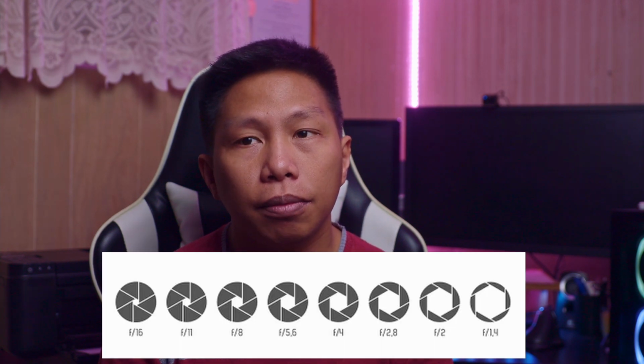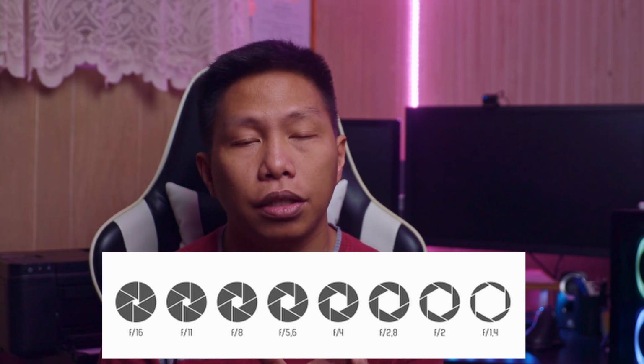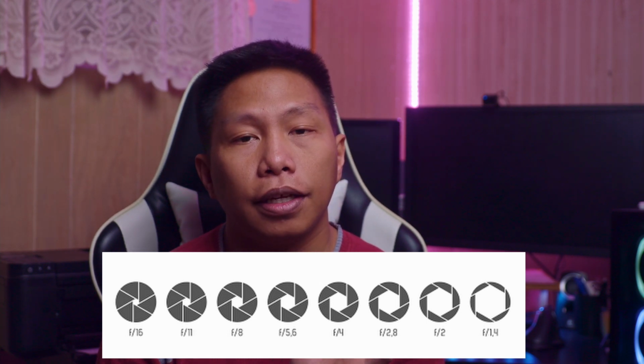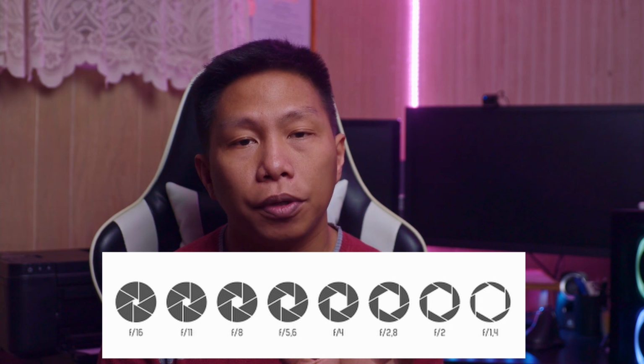Focus on single or a lot of subjects. You know you have to set your aperture to high or small f numbers. So the way it works is the f1.8 value, which is considered a small value, but the hole of this aperture is big, right?